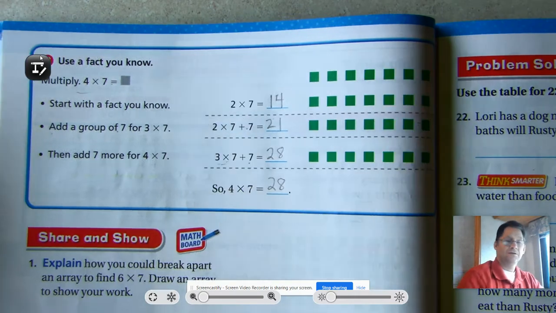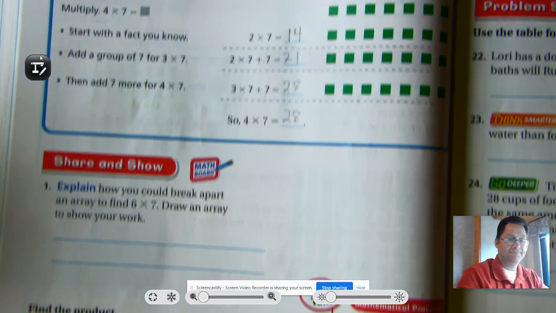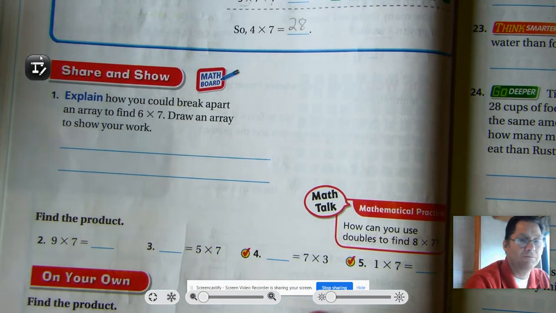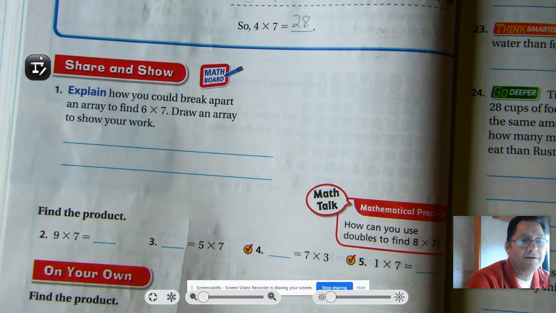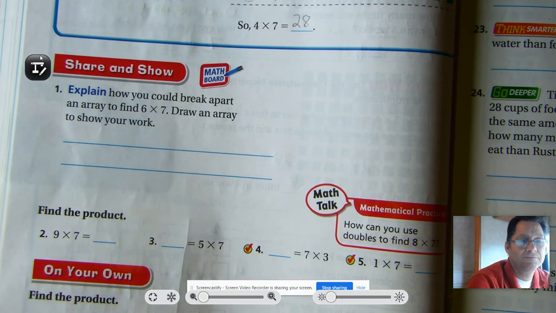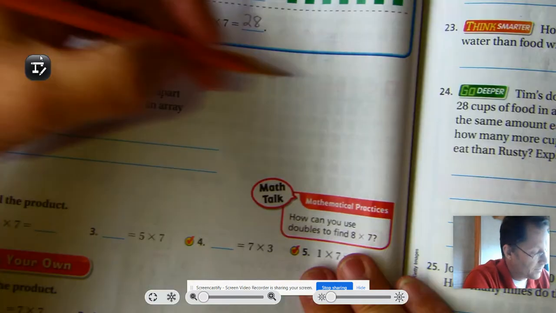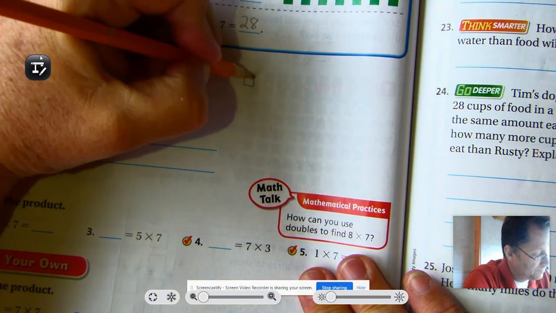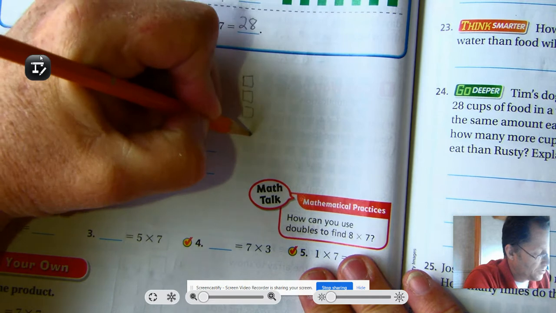Okay. So we're going to use any of those methods today to solve these problems. Explain how you could break apart an array to find 6 times 7. Draw an array to show your work. Okay, so we have 6 by 7. Go ahead and draw your 6 by 7.